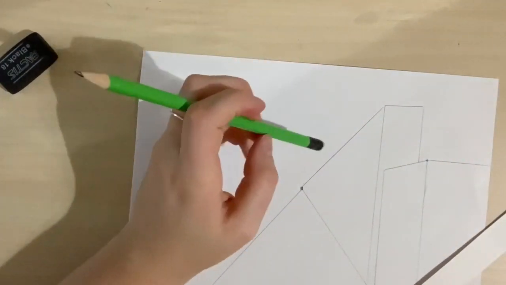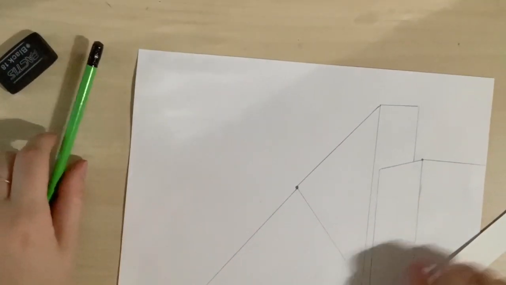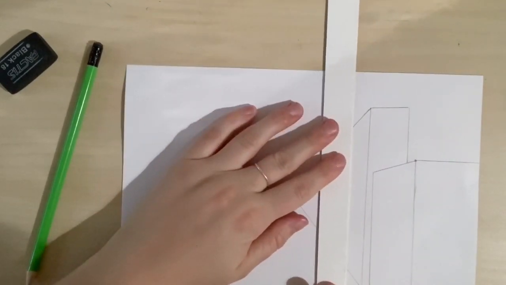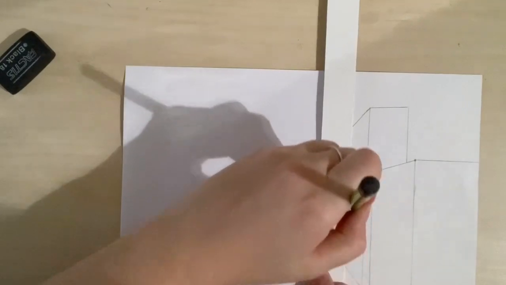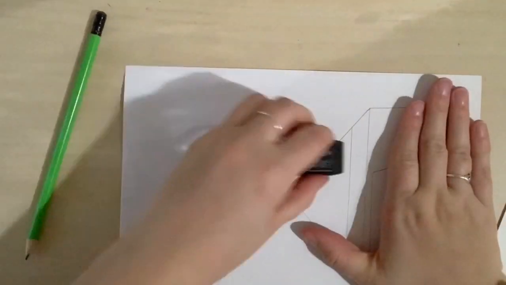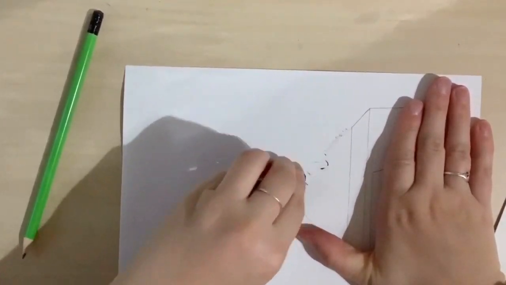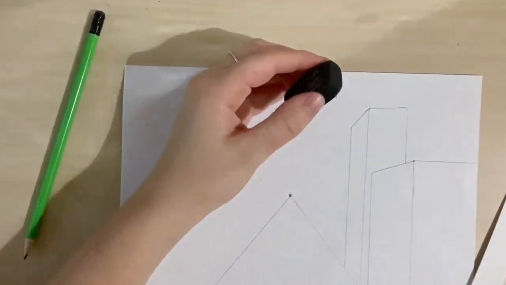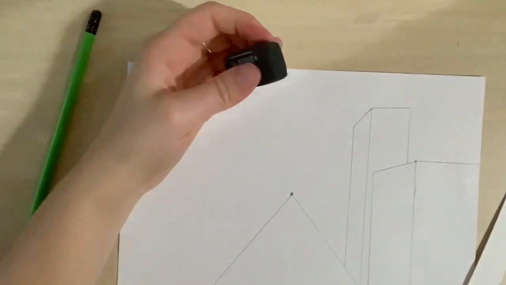Sometimes it helps to go all the way to the vanishing point, but that would be a really long building. So I'm going to figure out how big I want the front of my building to be, and then I'll draw a straight line coming up. This is just when you really need an eraser. You have to erase that line when you're finished because it is just helping you with the perspective of the front of the building. So I like to do it without much erasing, but that is also an option.